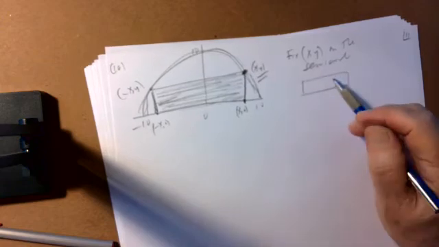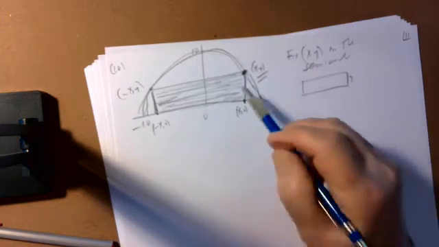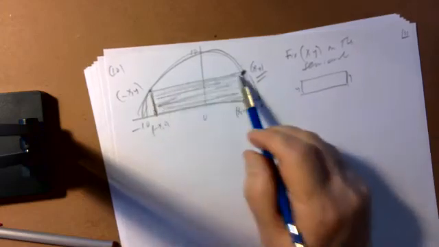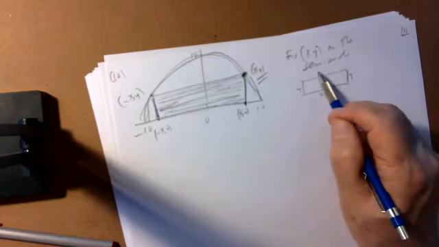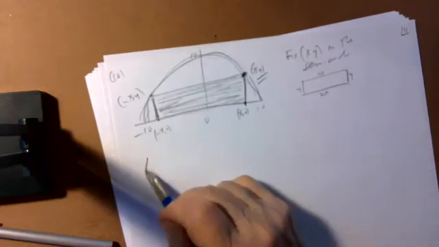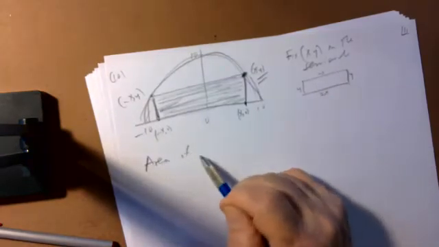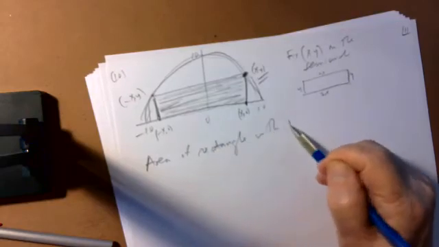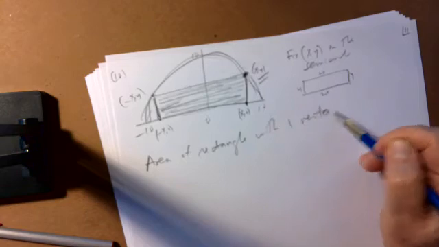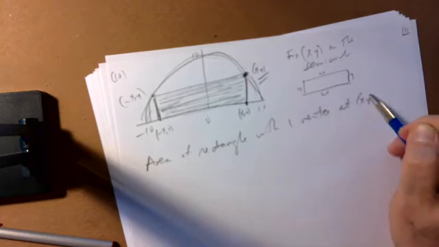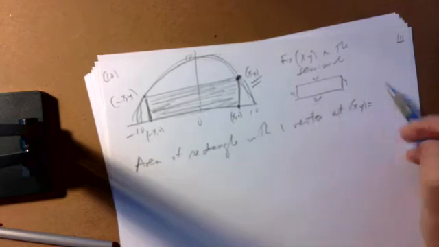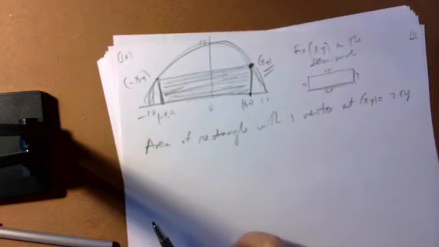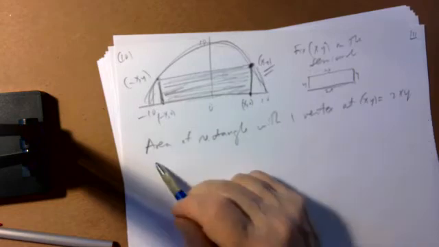What are the dimensions of the rectangle? The height is y, and the width from minus x to x is 2x. So the area of the rectangle with one vertex at (x, y) is 2xy, the base times the height. And we want to maximize this.